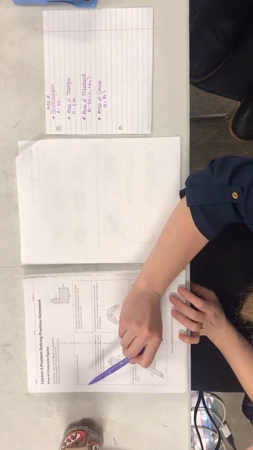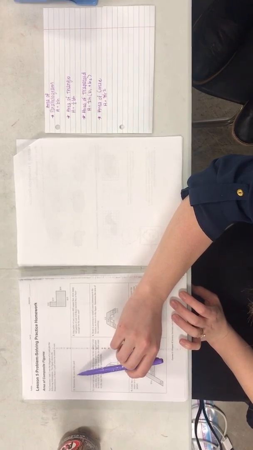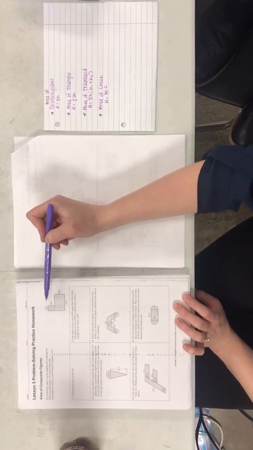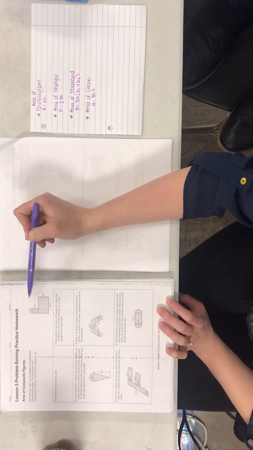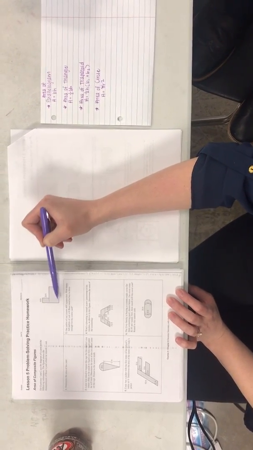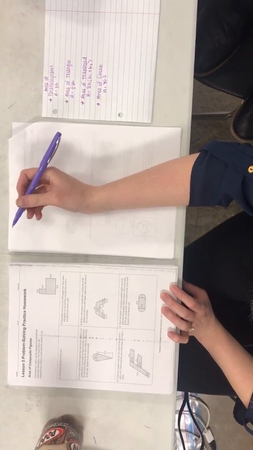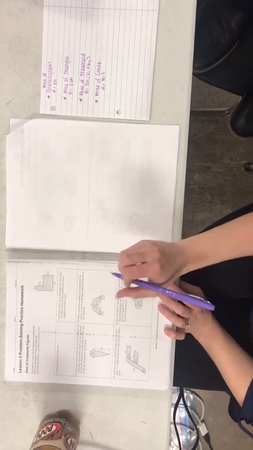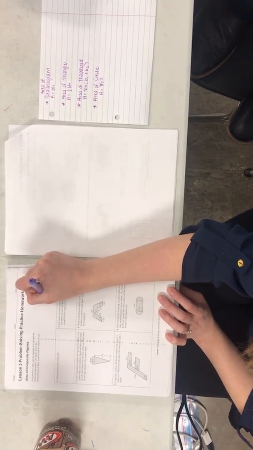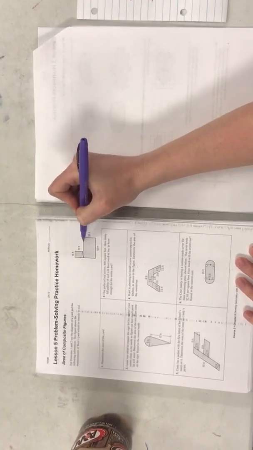Okay, number one, we're trying to find area of composite figures. So number one says determine the area of the yard. So you're supposed to use this as your yard and you're trying to find the area. So this is a composite figure, a funky shape that you're going to break up into two shapes that you know. So what I would do is I would break it up into a parallelogram here and a parallelogram here.